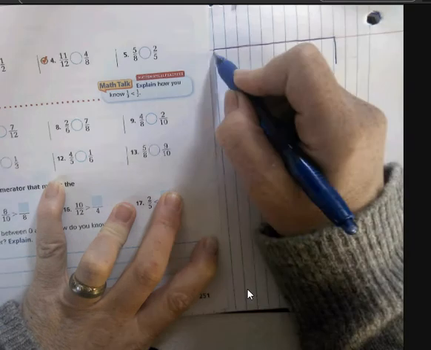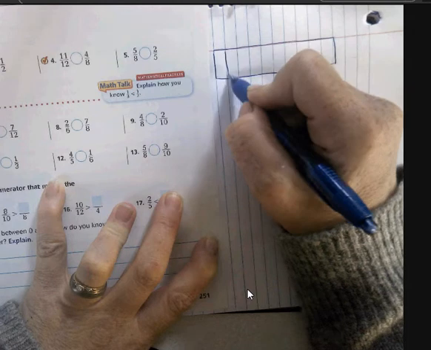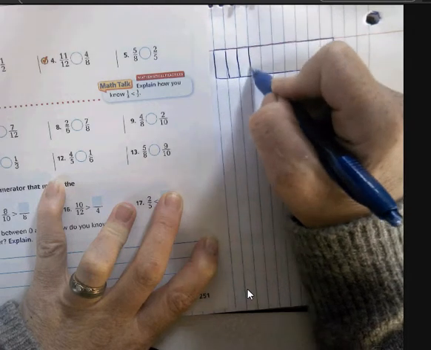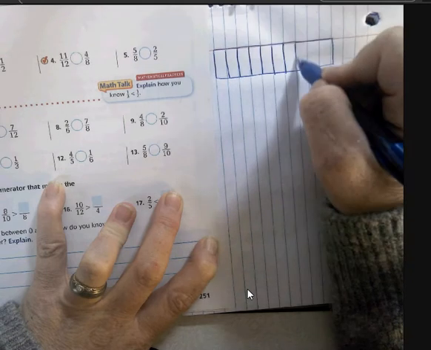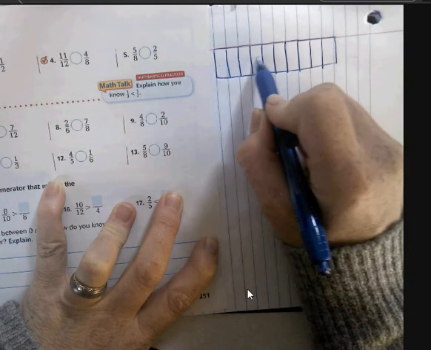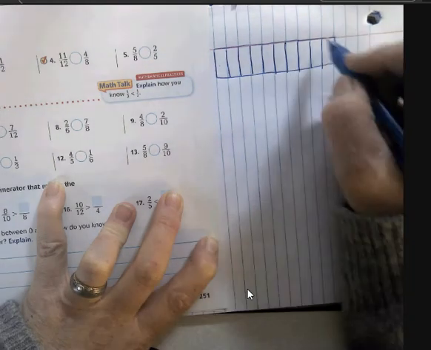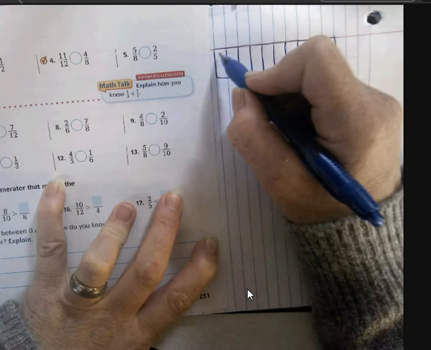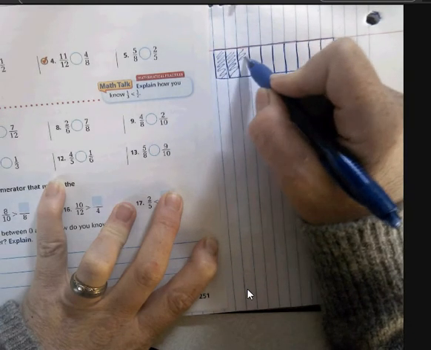There are my tenths. Now I know that I have equal pieces. Well, let's make sure that we do. 1, 2, 3, 4, 5, 6, 7, 8, 9, 10. Okay, so I know that these are tenths, and I'm going to shade in 3 of them for 3/10.